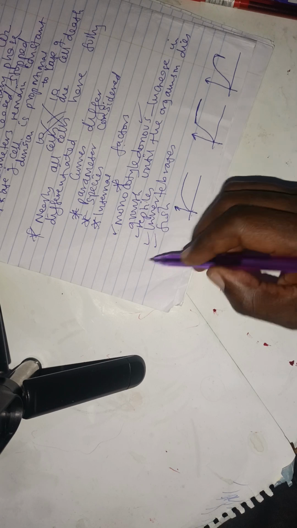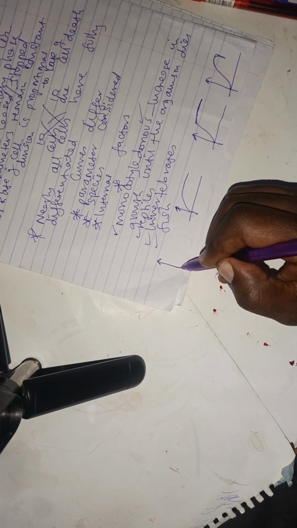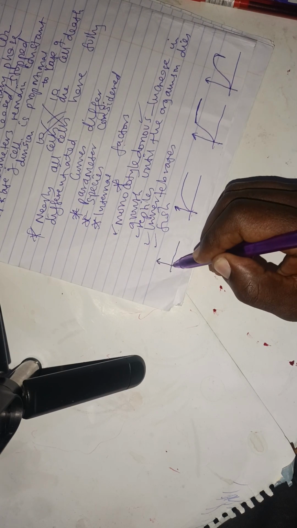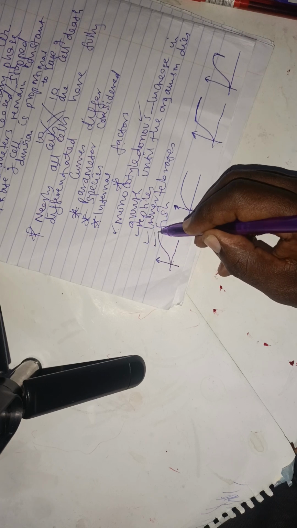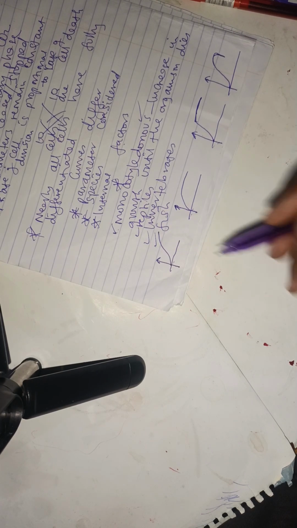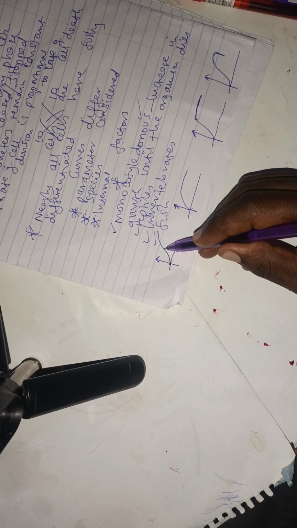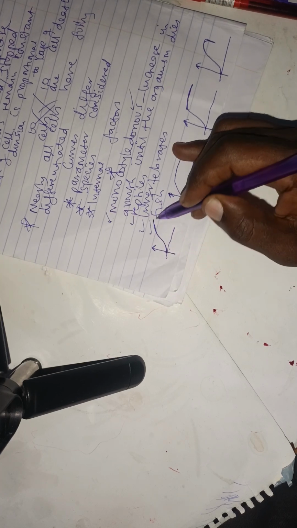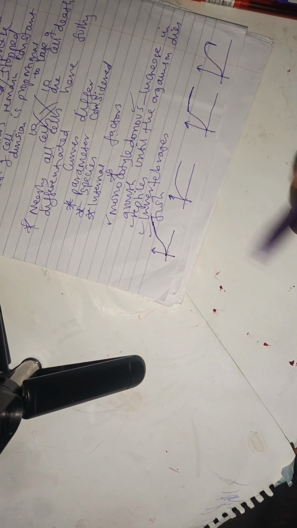One, a growth curve where there's increase in growth. Look at that. There's no flattening out, there's no tailing off. Growth increases until the organism dies. For example, the monocots, the reptiles, the invertebrates like the insects and arachnids, and then the fish. Their growth increases until they die.